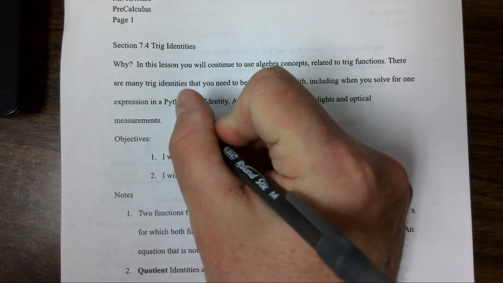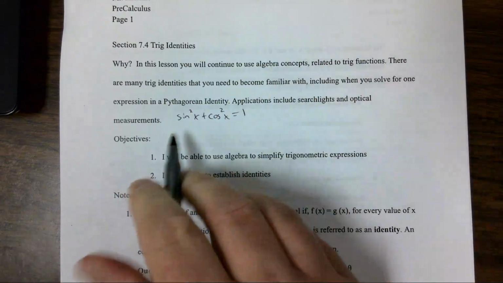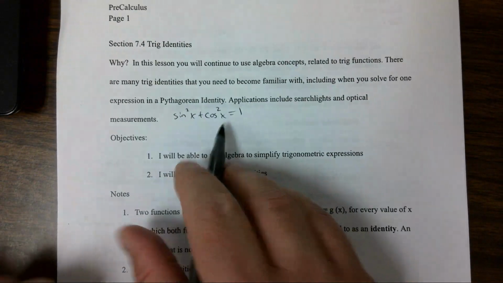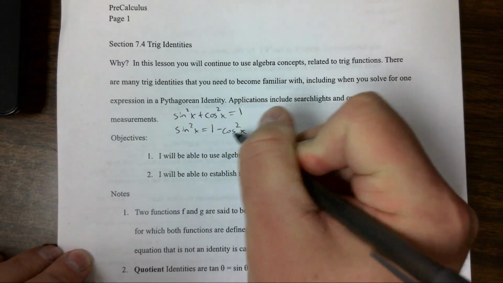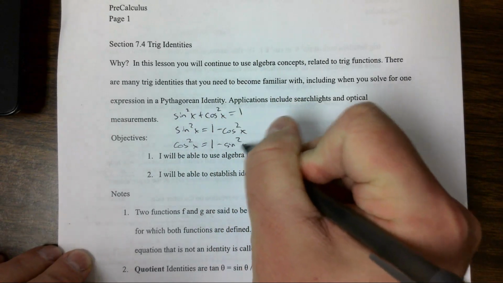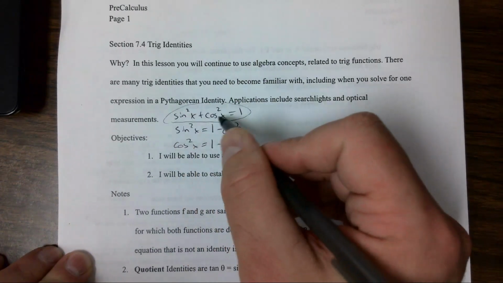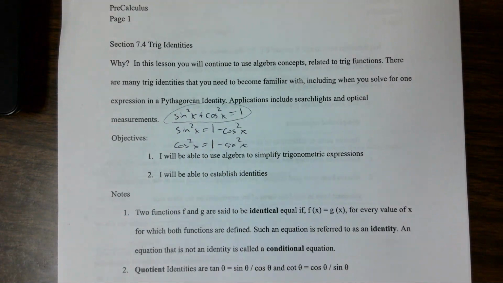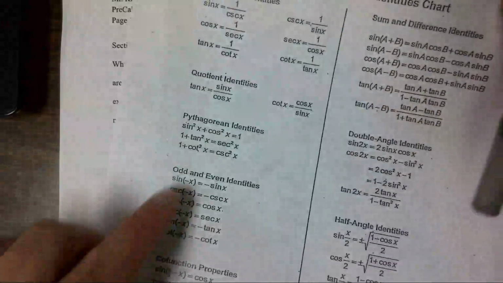For example, we talked about this another time, but if you have sine squared plus cosine squared equal 1, then sine squared would be 1 minus cosine squared. And if you have cosine squared, that's 1 minus sine squared. So this one Pythagorean identity turns into 3. These Pythagorean identities are right here.